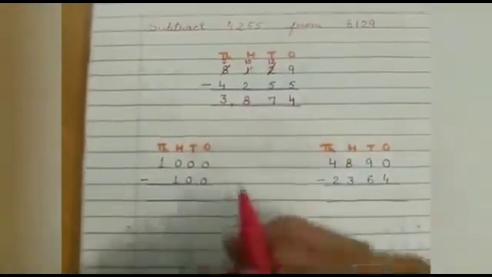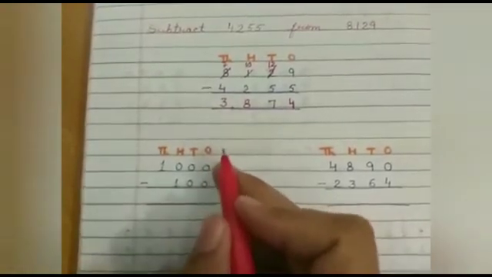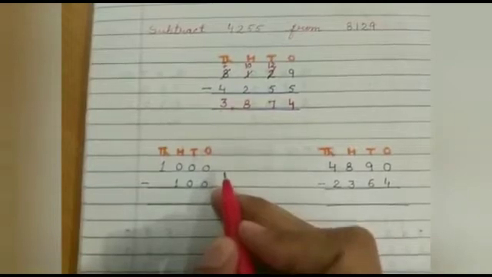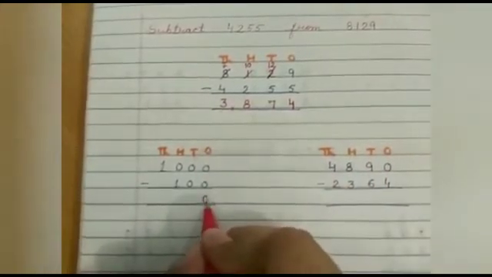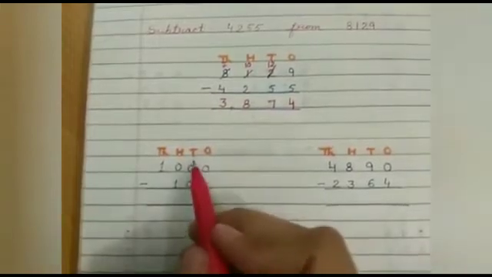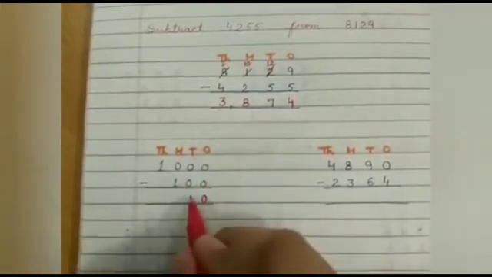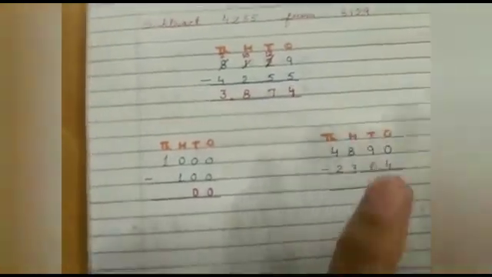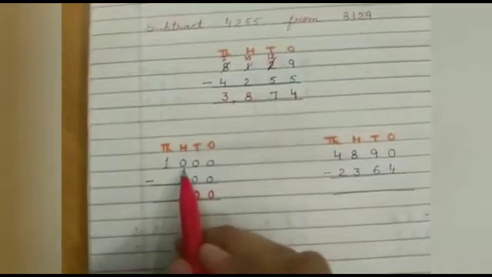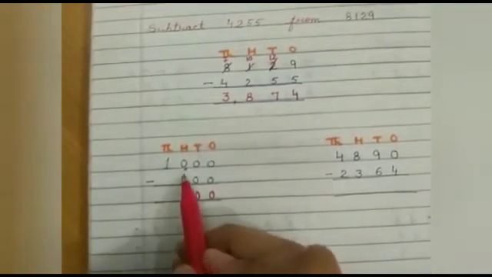Let's see some more examples. Here you have numbers like, at the ones place we have 0 and 0. As you know, if you subtract 0 from 0, it will be 0 only. Then at the tens place we have again 0 minus 0 is 0. Now let's see the hundreds place. It is 0 minus 1. As you know, 0 is smaller, we can't subtract 1 from 0.